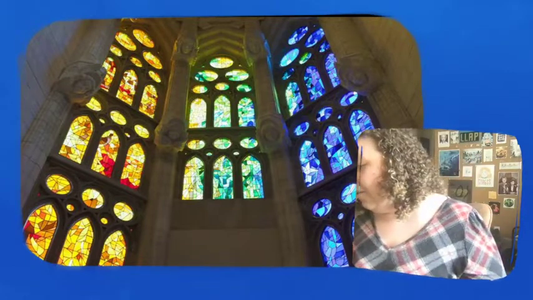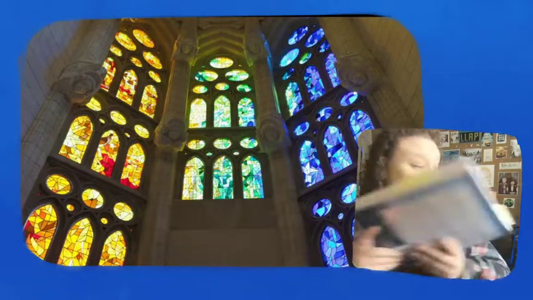The next example I have is this one. You can see how the color changes over time in each one of these. Each window has a different story that's being told, and it's basically cut out of shapes. So today we are going to get started with our own version of stained glass.